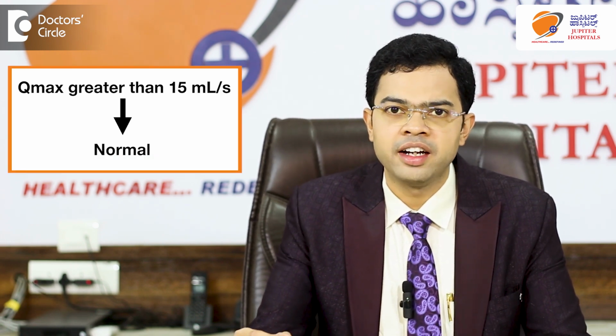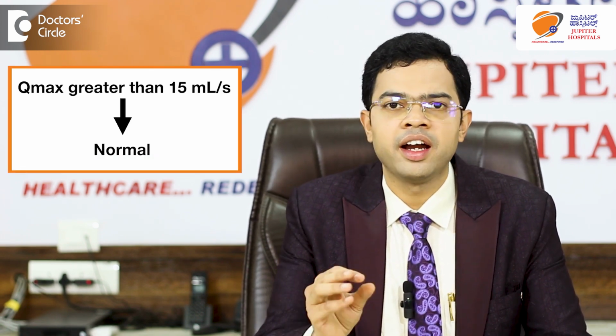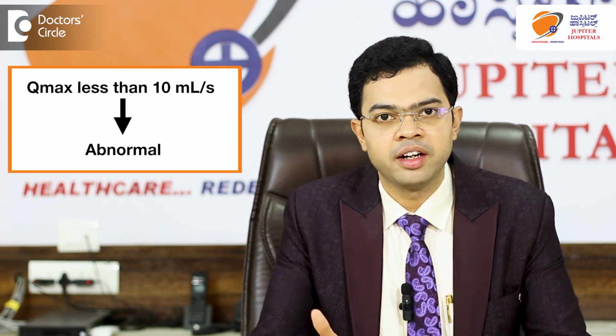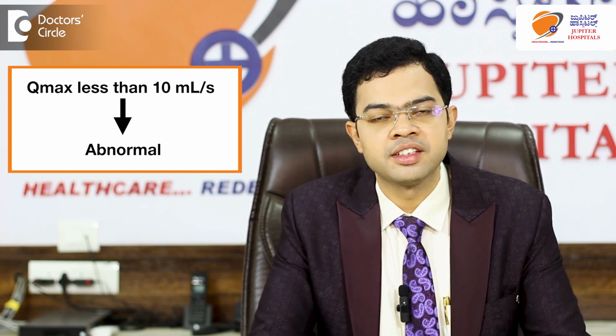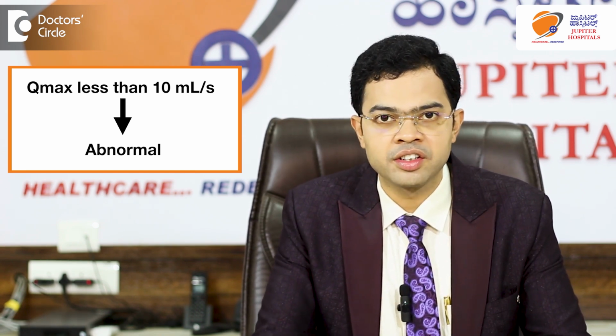Normally, we can say about 15 ml per second or above is quite good, and there are no signs of any obstruction. However, 10 ml per second or lesser on uroflowmetry suggests that there is a significant obstruction and the patient requires treatment for this. We usually combine this with measurement of post-void residual urine, also called PVR. Here we get to know what amount of urine is left inside the patient's bladder after he has completely voided.